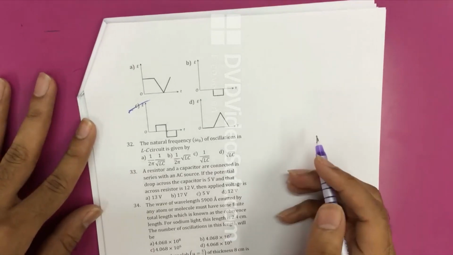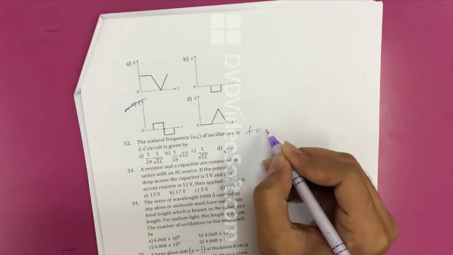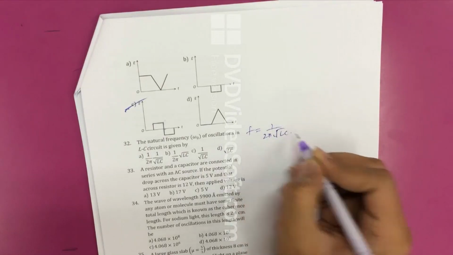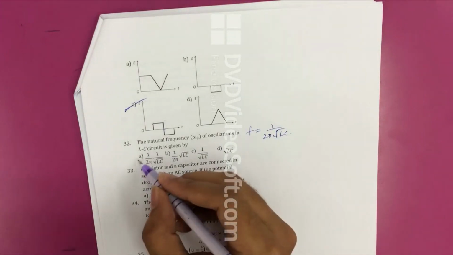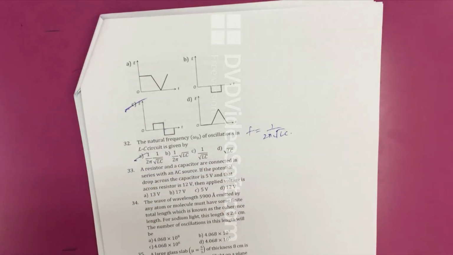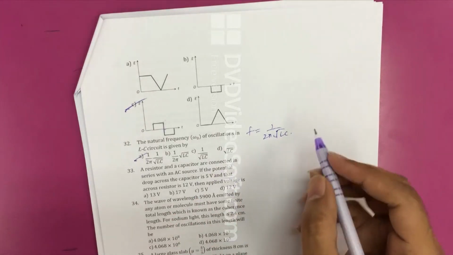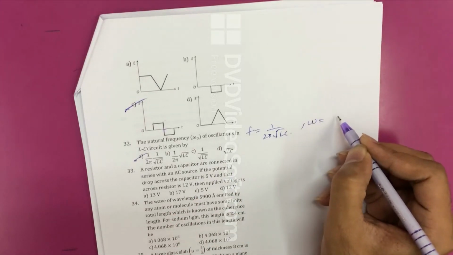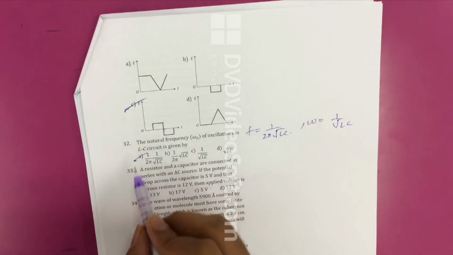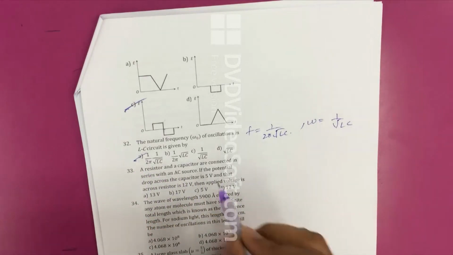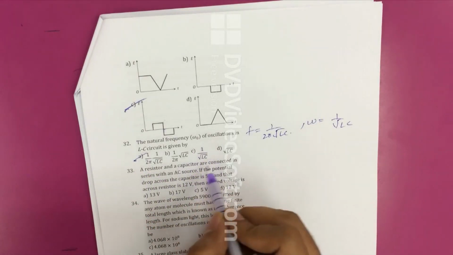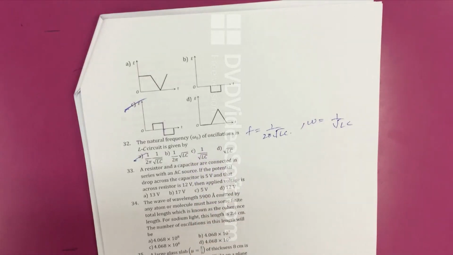Question 32. The natural frequency omega 0 of oscillations in LC circuit is given by f equals 1 upon 2 pi root of LC. So the correct answer is option A. So f is 1 upon 2 pi root of LC. If they talk about omega, it will be 1 upon root of LC. So if they ask you frequency, it is this. If they have asked you angular frequency or angular velocity, it will be 1 upon root of LC.